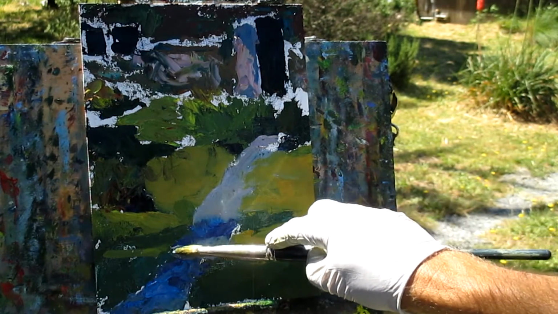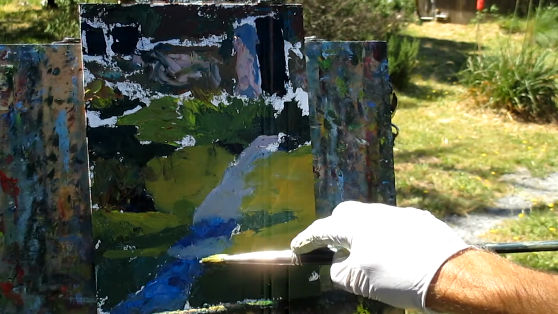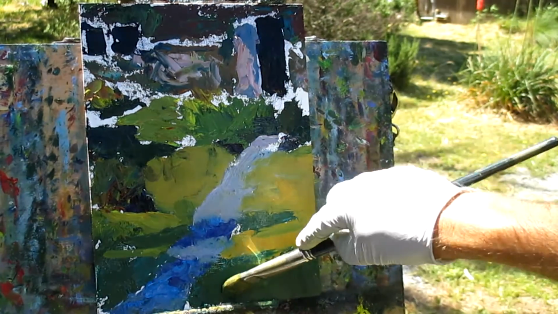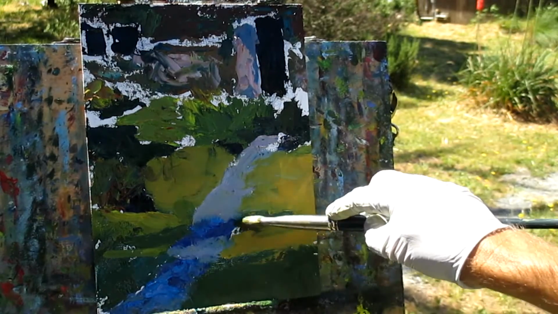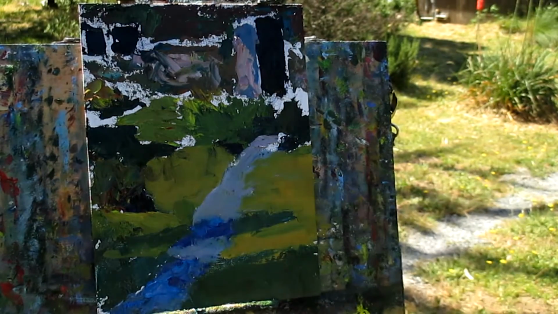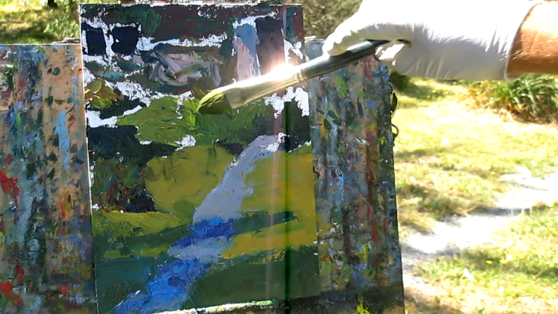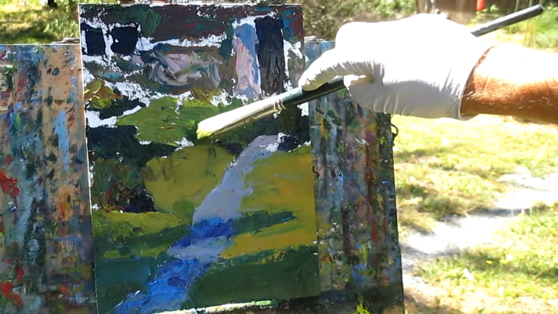So these shapes will be pretty irregular. Okay, so let's... I got a little bit of blue over here. That's okay. It's not the end of the world, and that might add to the painting.